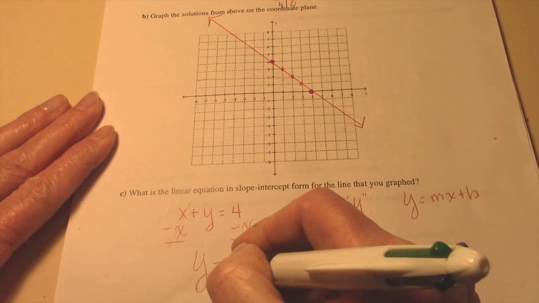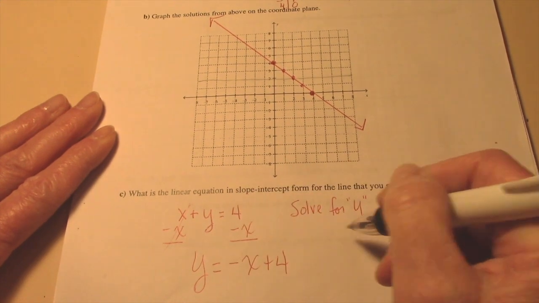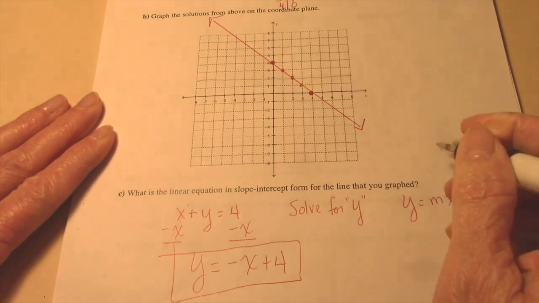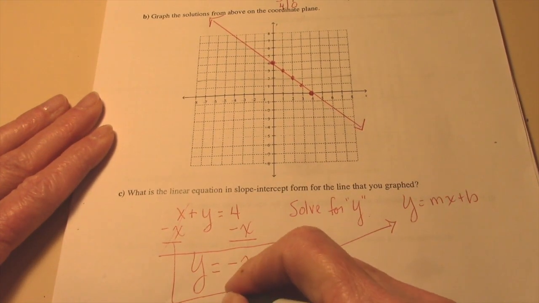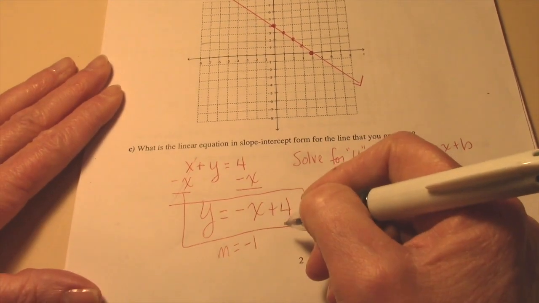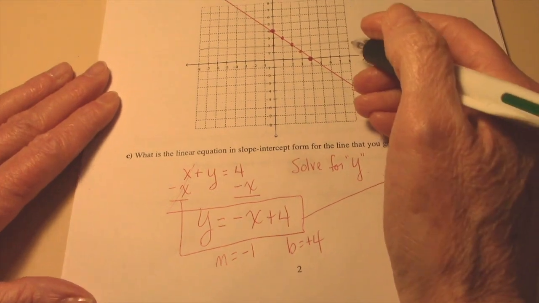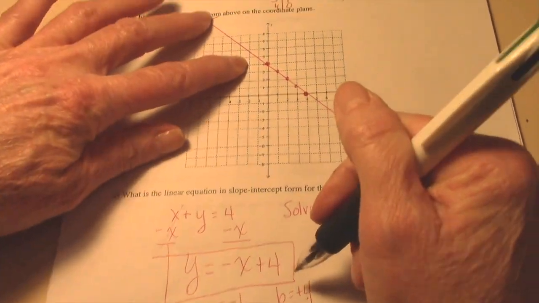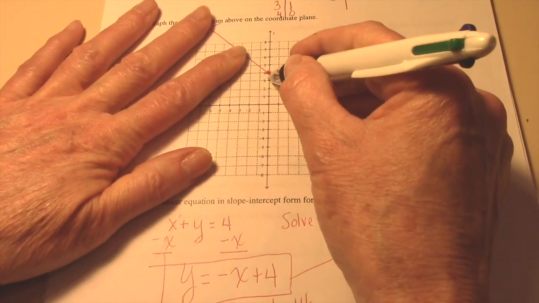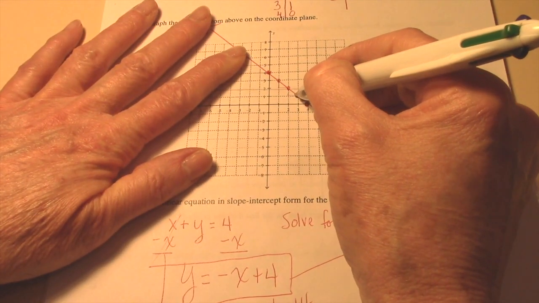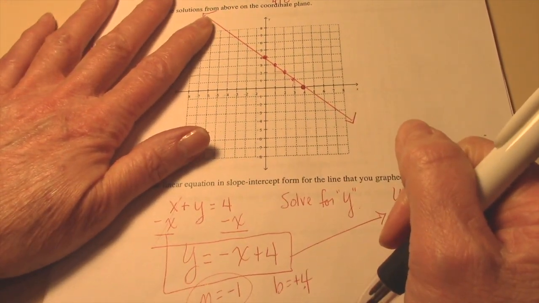y will equal negative x plus 4. I just slide the x up. This is slope-intercept form. My m here is negative 1, and my b is positive 4. And if we look at our graph, it crosses the y-axis at 4, and the slope is negative. Down 1 over 1, down 1 over 1, down 1 over 1. There's your negative 1 slope.